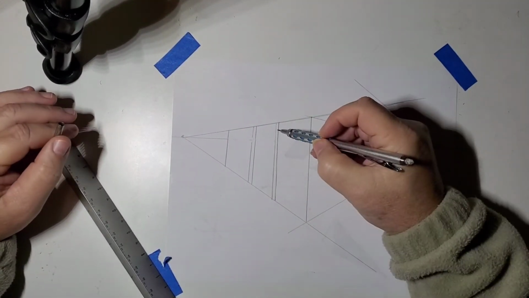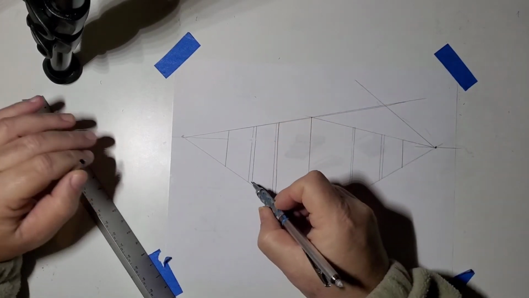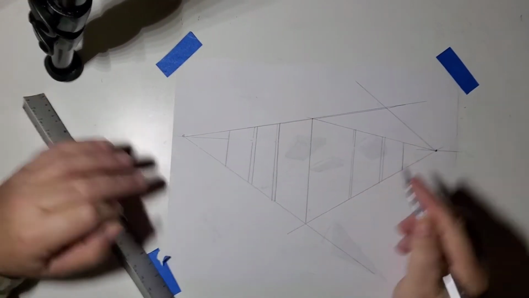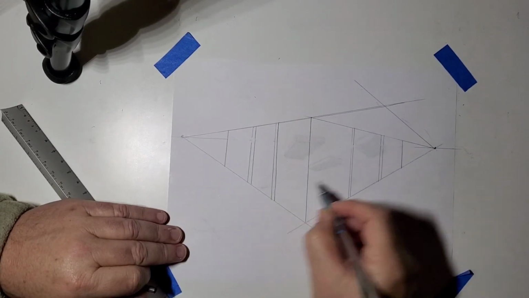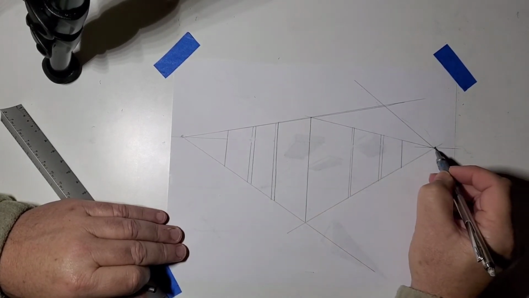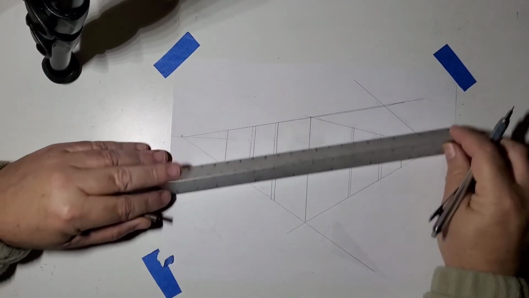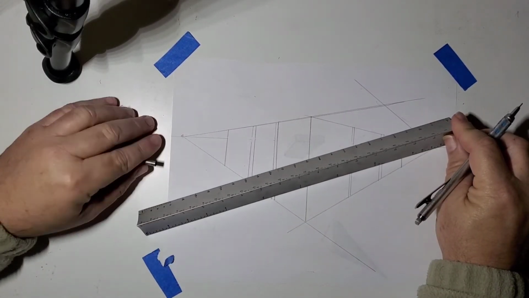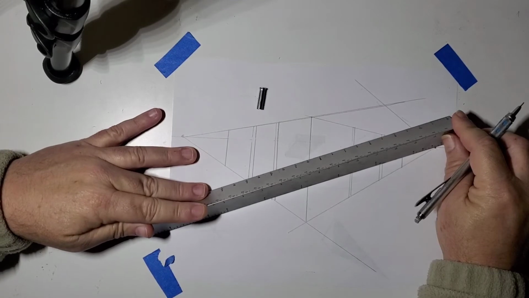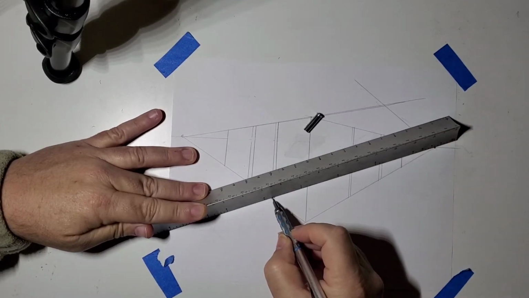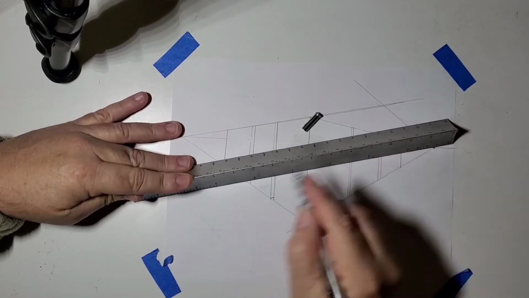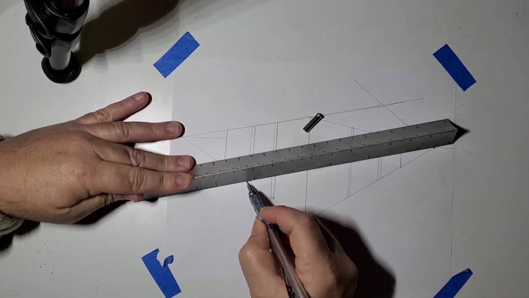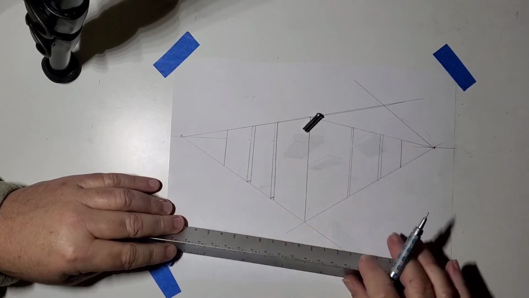Okay, so this right here, since it is the space between the buildings, I'm going to have a line that kind of represents the building going back this way. So I kind of use this vanishing point, line it up right there, and put the base of the building right there. Okay, so you can probably see that.